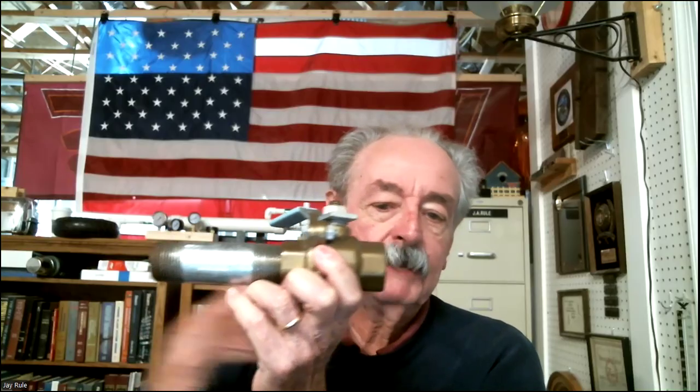You just have to trust me. That means at the nearly closed position, you get a lot of throttling. So the mass flow rate is going to be much lower than the wide open position. It's a throttling valve, and the pressure drop is going to be a lot.